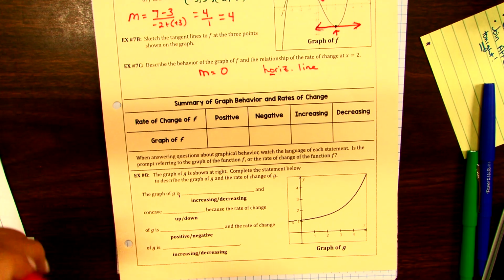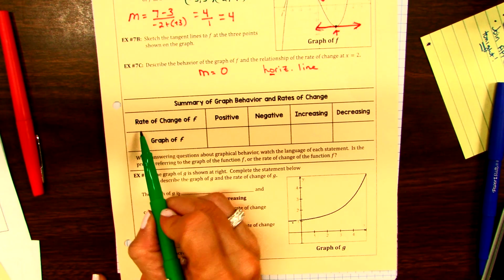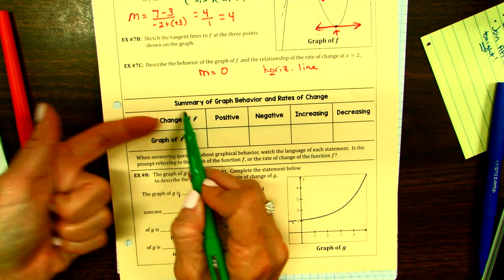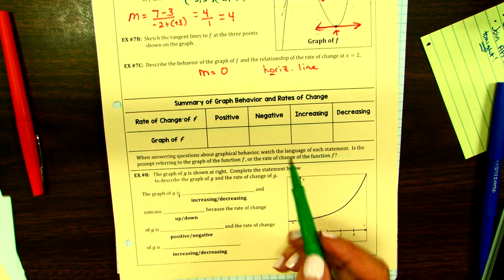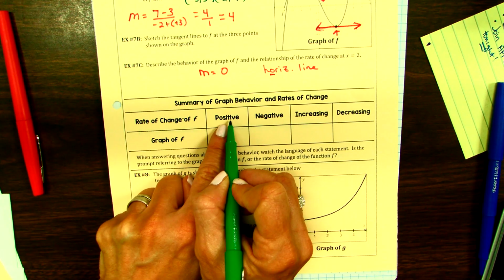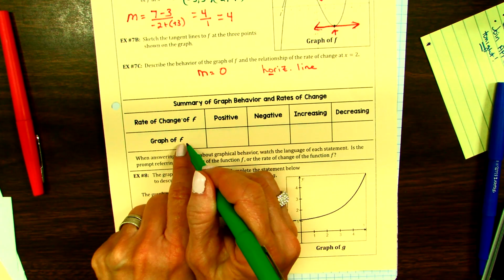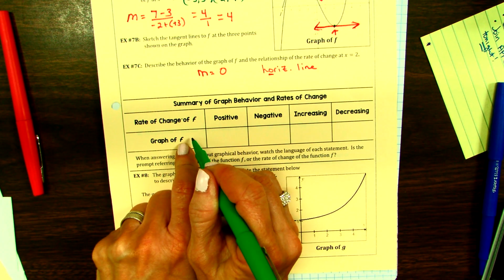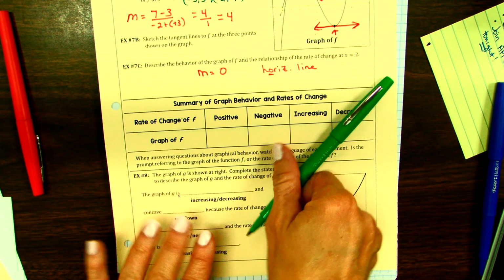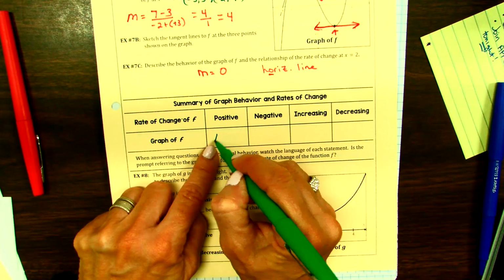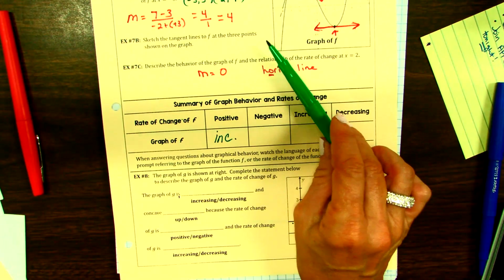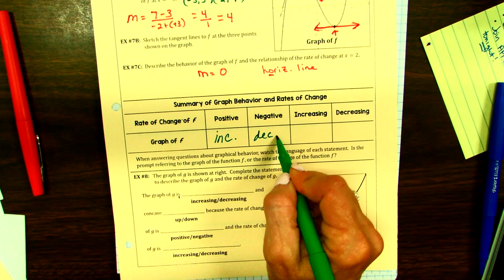So here's the thing. Let's fill in this little table. We can talk about the rate of change of a graph, and we can talk about just the graph. So a very specific part of the graph, and just the graph. If the rate of change is positive, what does that look like on the graph? Does that make the graph increase or decrease? If a slope is positive, we're increasing, right? So if the slope is negative on the graph, we would say the graph is decreasing.